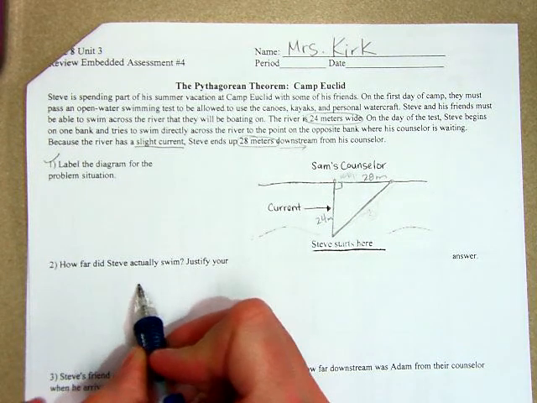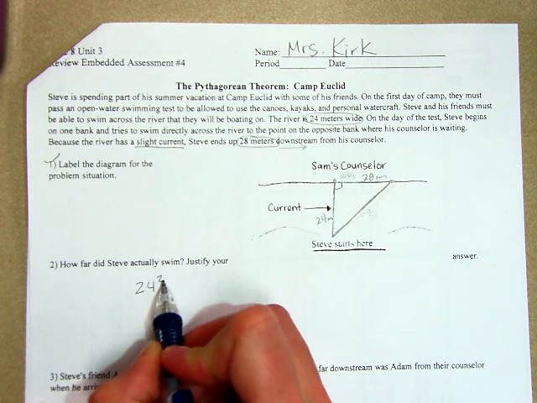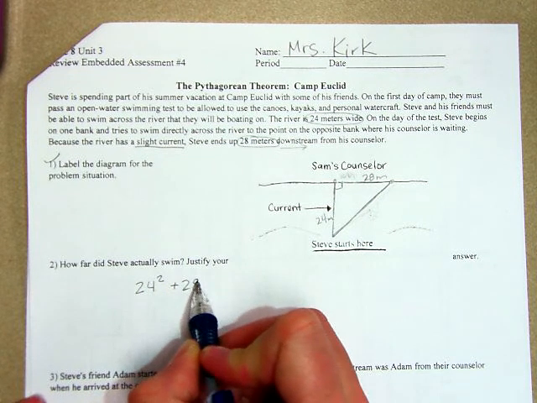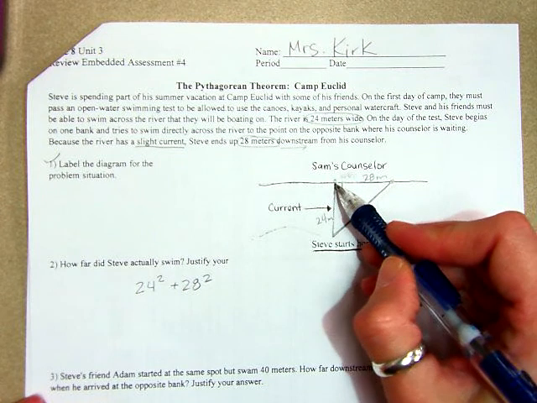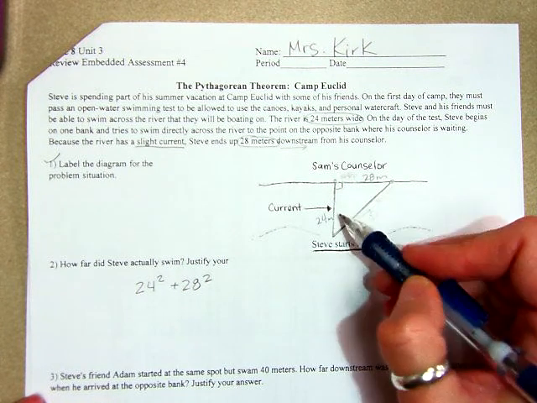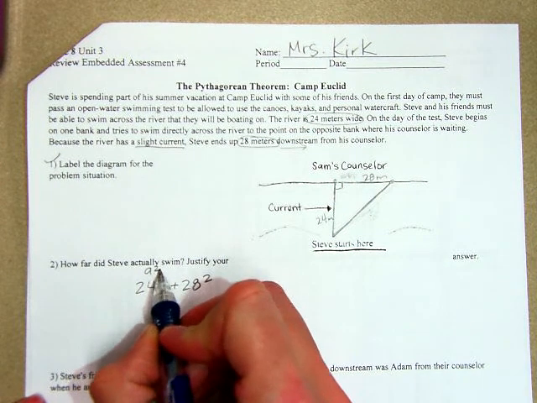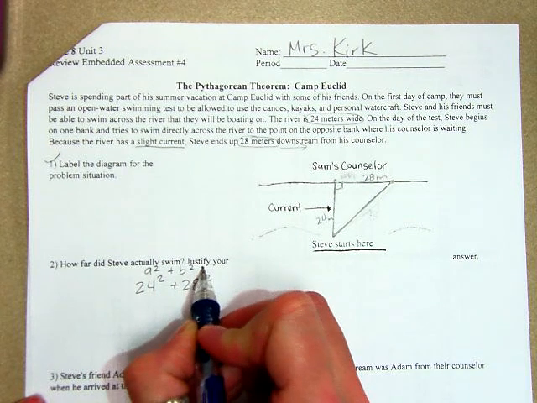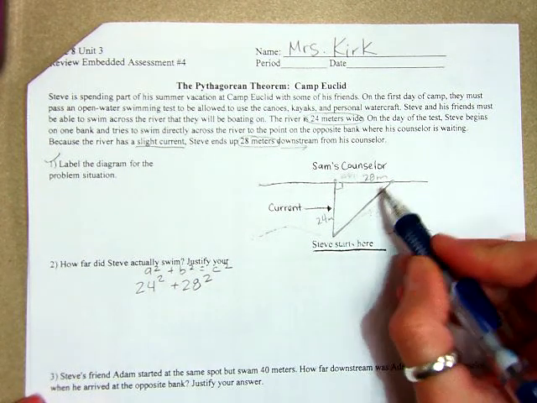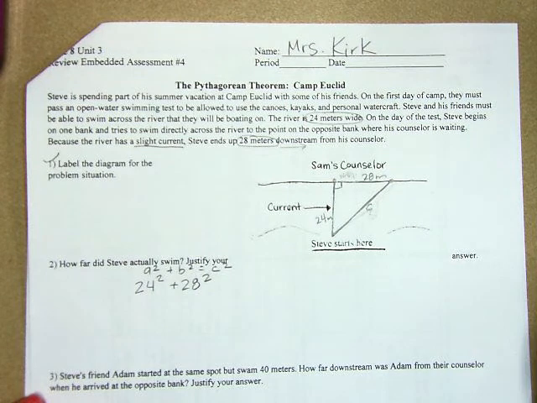So let's go ahead and say 24 squared plus 28 squared. As you can see, this is my A and my B. And remember, it doesn't matter which is which. But let me write the Pythagorean theorem. A squared plus B squared equals C squared. This would be my C for my hypotenuse.